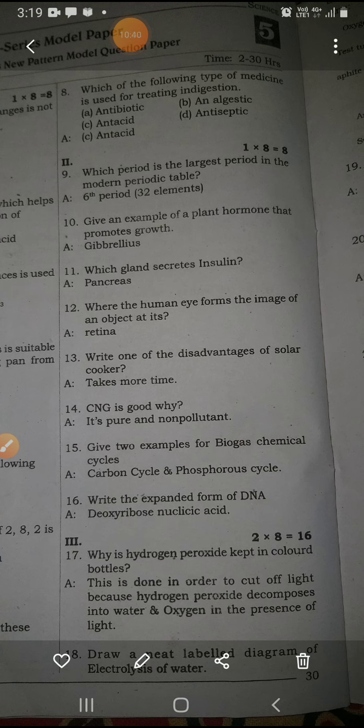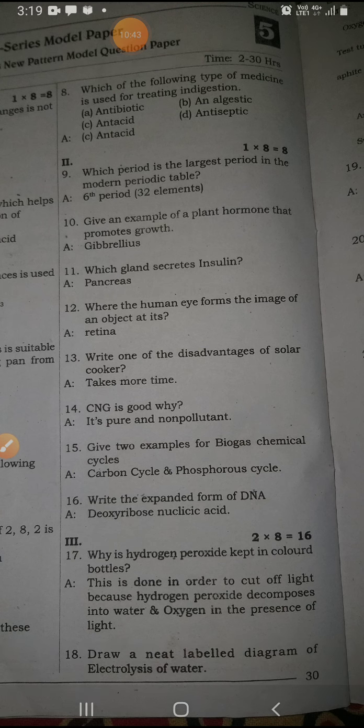So which is Gibberellus? Okay, Gibberellus, I hope I am pronouncing it right. It's also a biology question. Gibberellus is a hormone which promotes growth, right?